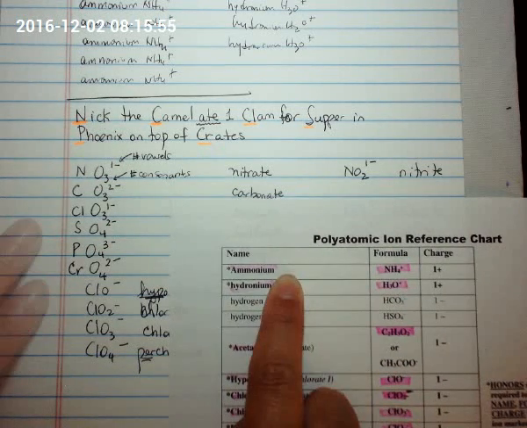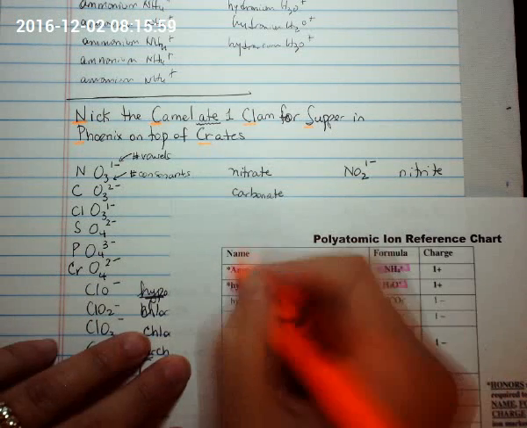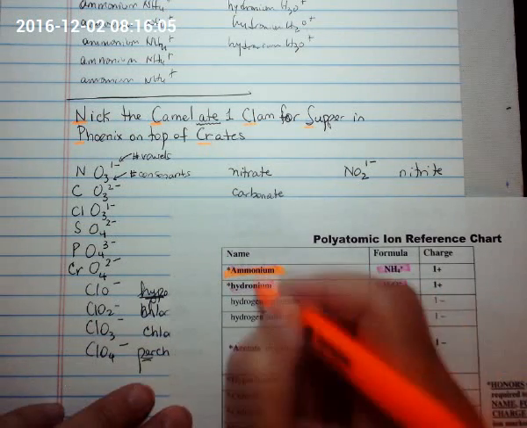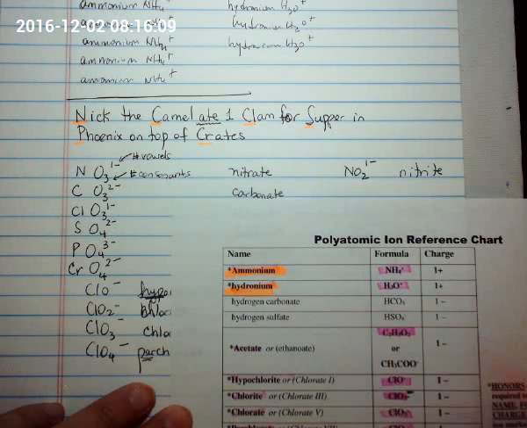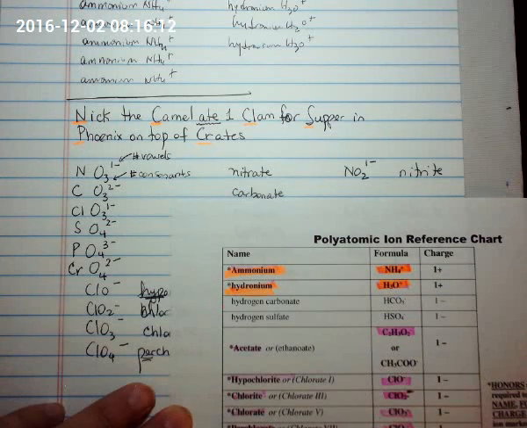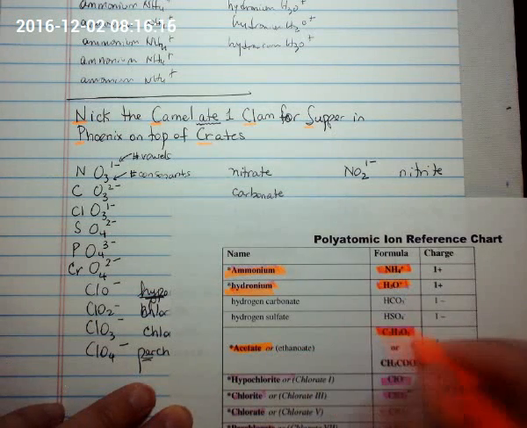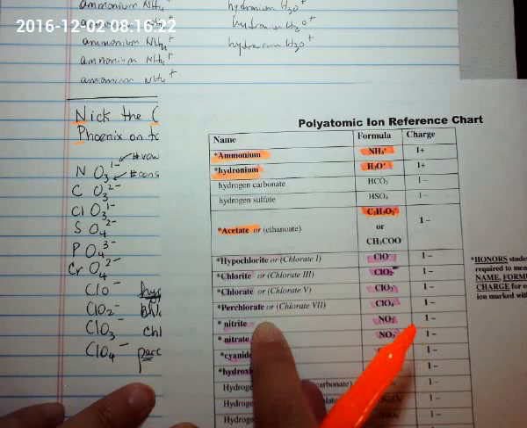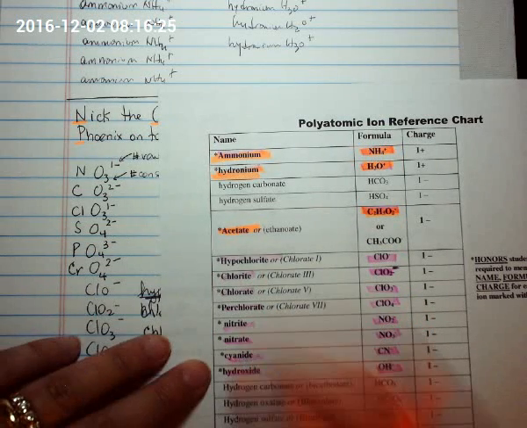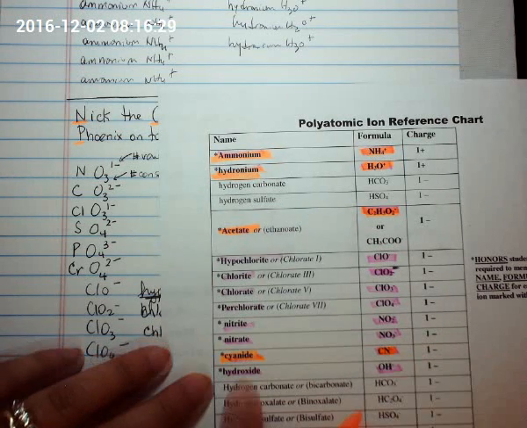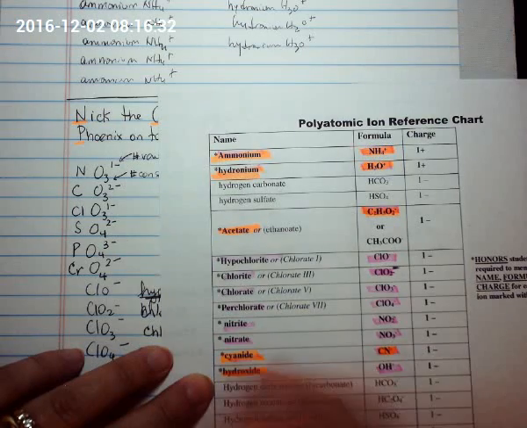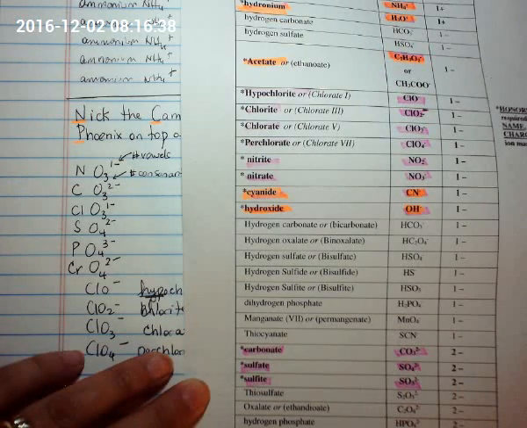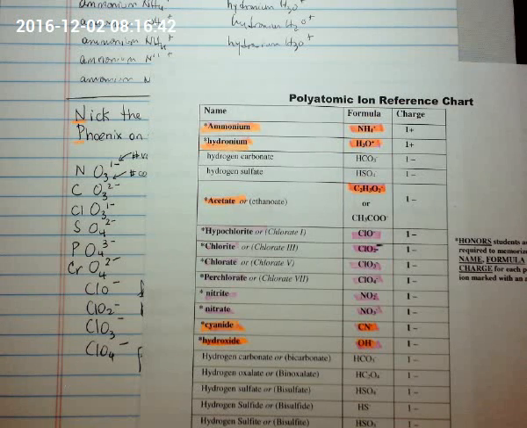All right, so was ammonium on this list? Okay, so I'm going to highlight it with a different color because that's definitely one that you're going to have to work on. How about hydronium? No, that's definitely one you're going to have to work on. What about acetate? Was that on this list? No, so that's definitely one you're going to have to work on. All right, hypochlorite we just did, chlorite we just did, chlorate we just did, perchlorate, nitrite, nitrate, cyanide. Was that on the list? We're going to have to work on that. Okay? What about hydroxide? No, definitely one you're going to have to work on. We did do carbonate, sulfate, sulfite, chromate, phosphate, right? So it's really only those 5 that you're going to have to really work on.